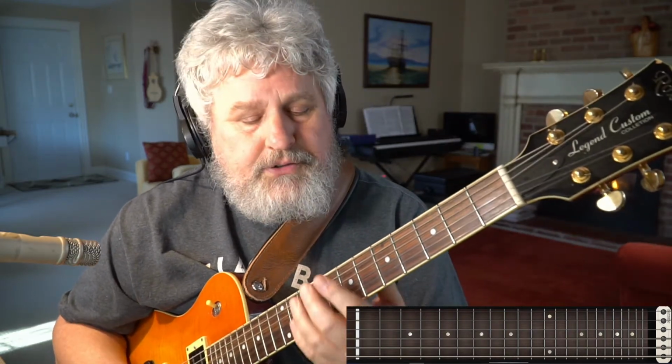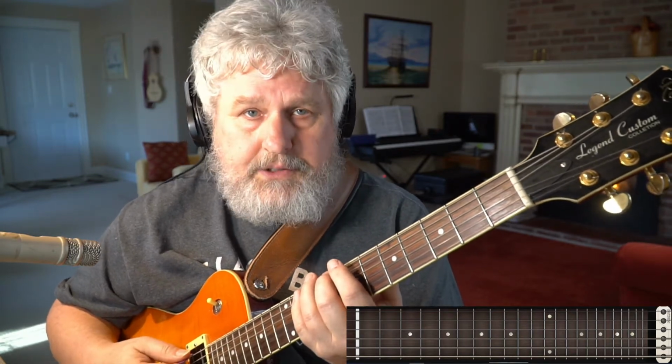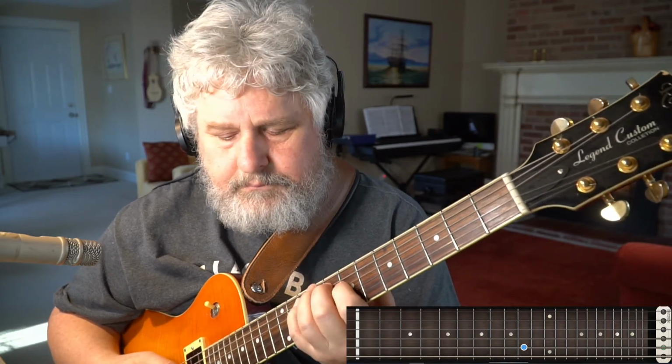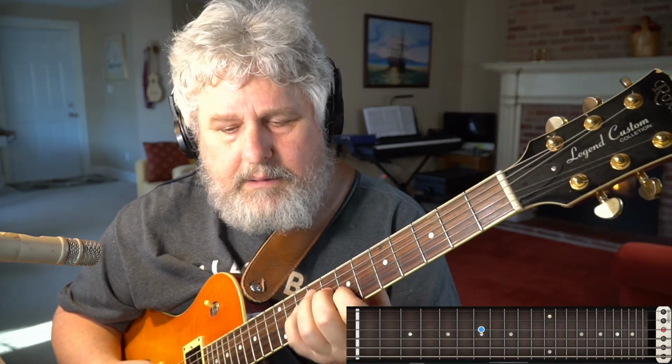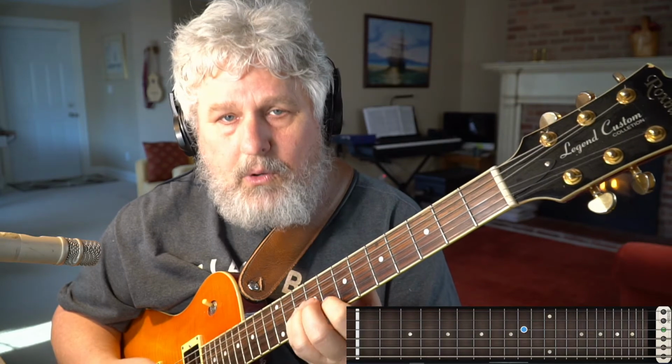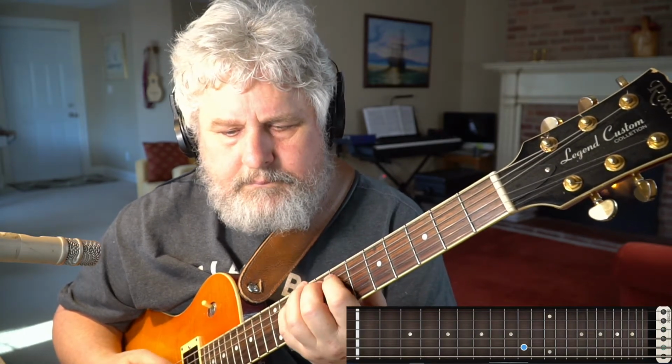Now the same thing holds true. Oh, I should mention that the related scale is going to be that flat seven, the Mixolydian mode, right?